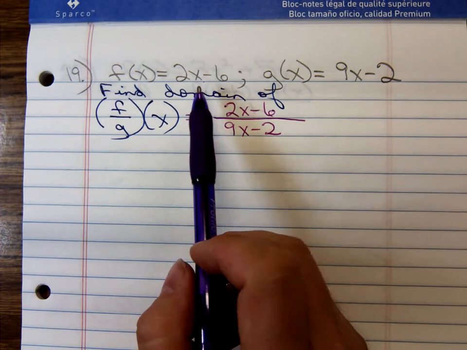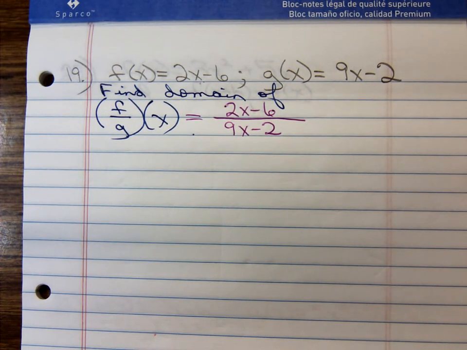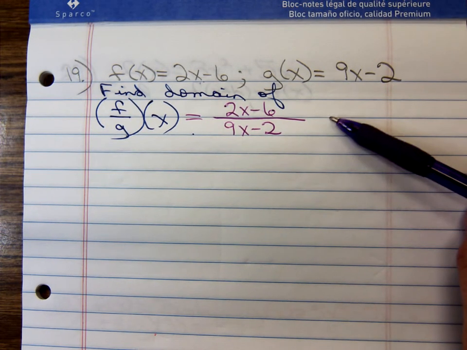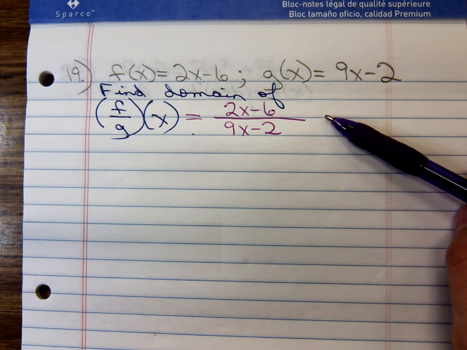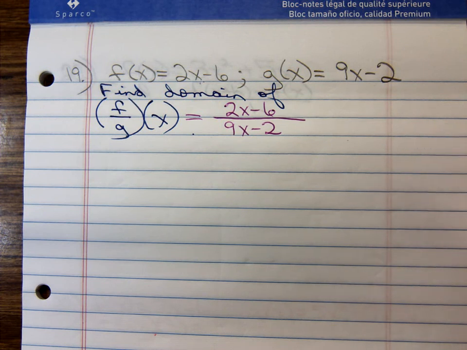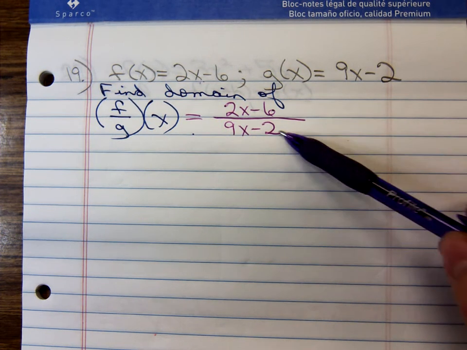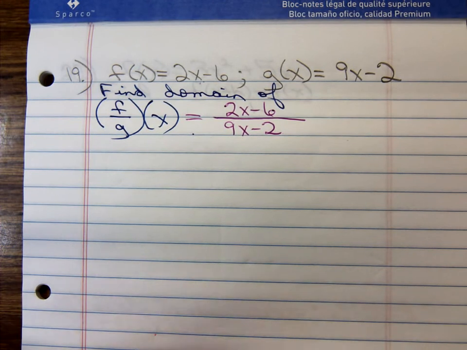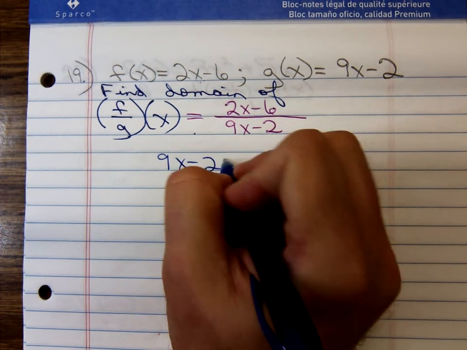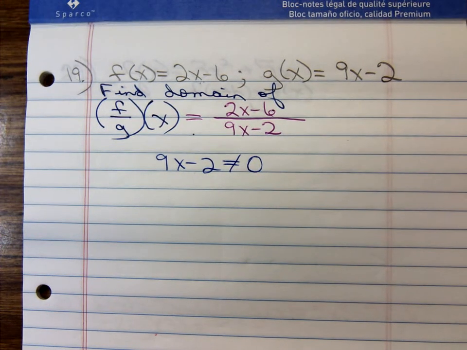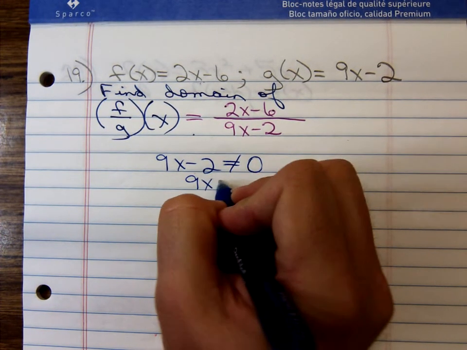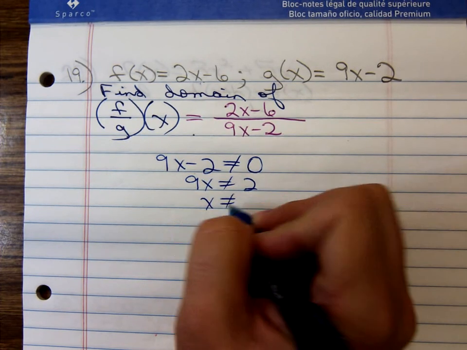F of x and g of x are linear functions. The graphs would both be slanted lines. The ranges and domains are both the set of all real numbers. But that's not the domain of this quotient here. Something happens here that we don't want to happen. What could happen here with this quotient? It can equal 0. Where? The denominator, we do not want the denominator to equal 0. So 9x minus 2 should not equal 0. That means 9x shouldn't equal 2, so x shouldn't equal 2/9.